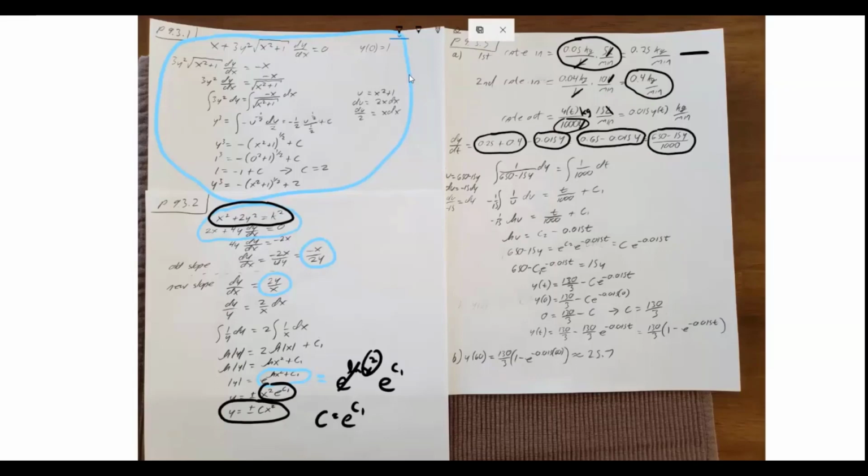Which is, in fact, a great thing to do. I never thought of doing that before, but yeah, that's a good thing to do. So find a common denominator, add them together, and put it over 1,000 like that, I guess. And then you get this, the differential equation, I think. Yeah, so this is the differential equation that you have, right?